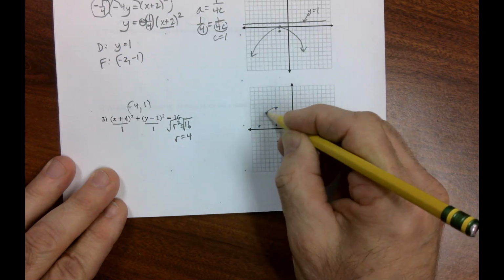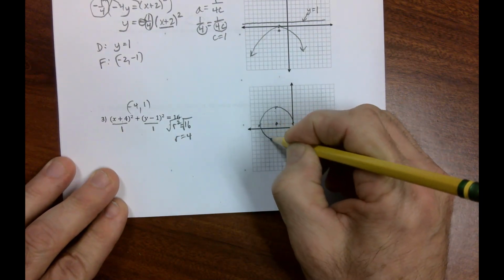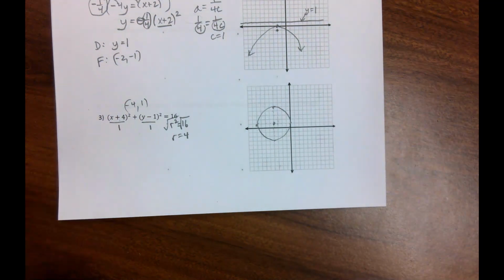And then just do your best to draw it in there. I'm pretty proud of that circle. All right, let me pause that.